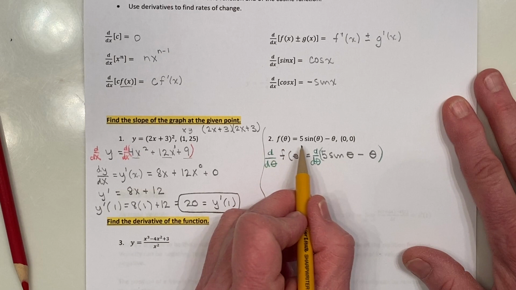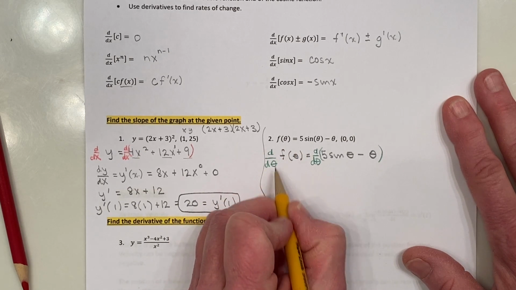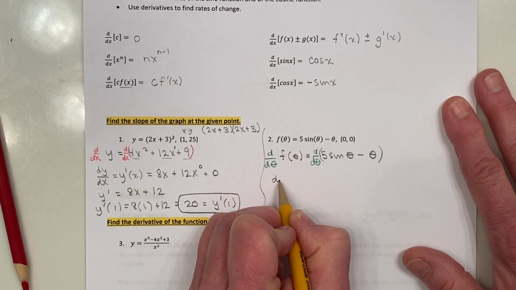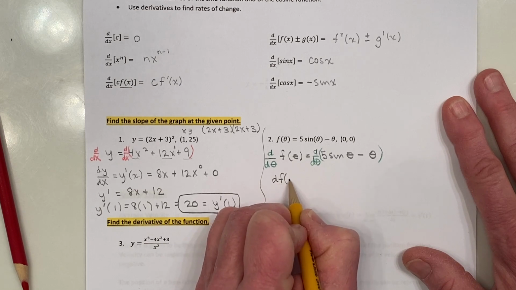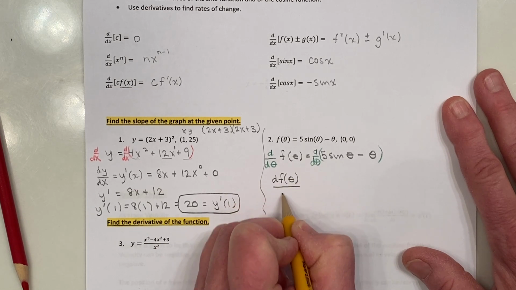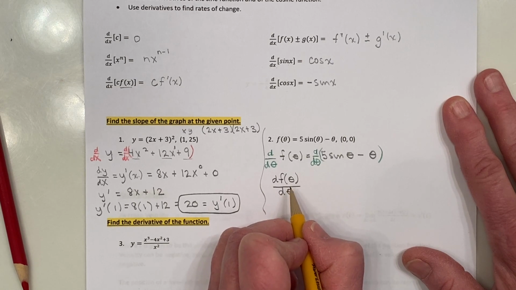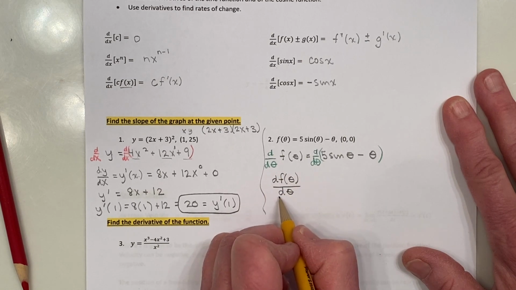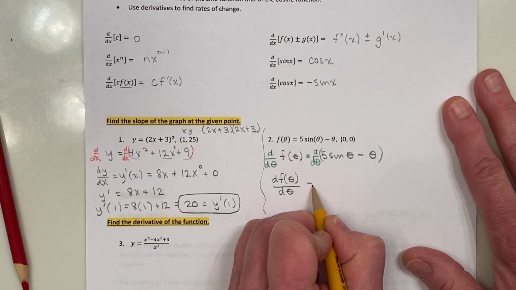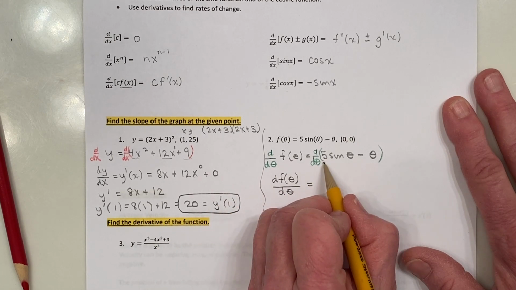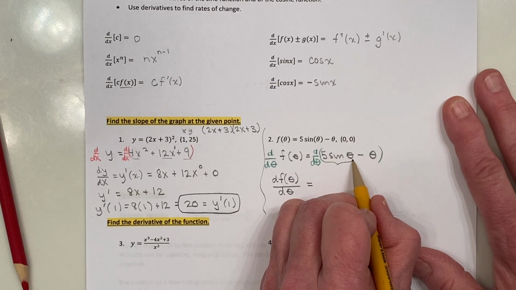All right, so what does this notation look like? Well, you can bring up the derivative of f of theta with respect to theta. Here in a minute, I'm just going to write f prime of theta. That's an alternate way to name this notation. It's shorter. All right, equals. Now right here, we want to focus on this term first.